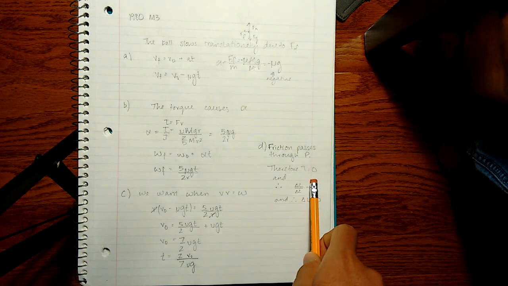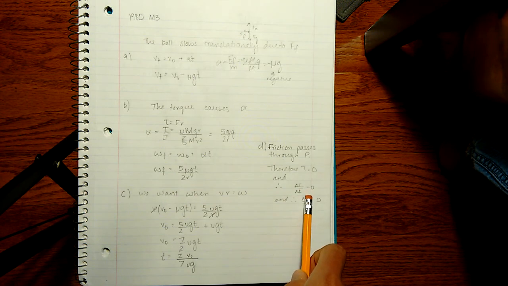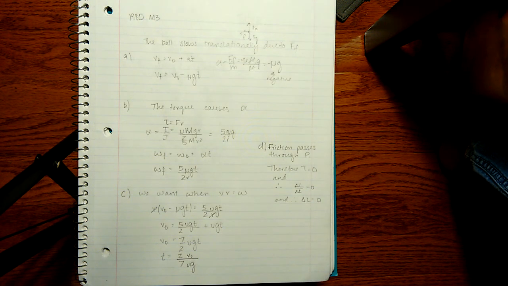Since we have zero torque, the change in angular momentum over the change in time must equal zero. By basic principles of math, we know that now the angular momentum cannot change, or rather the change in angular momentum must be zero. Therefore, the fact that the friction passes through point P makes the angular momentum through point P remain constant. That's all for this problem.